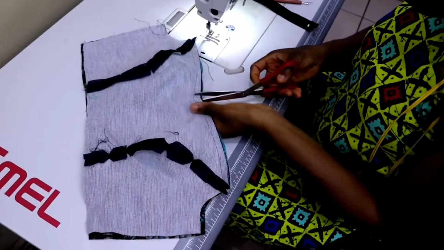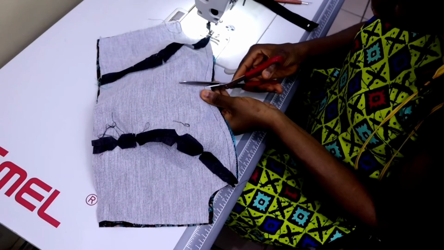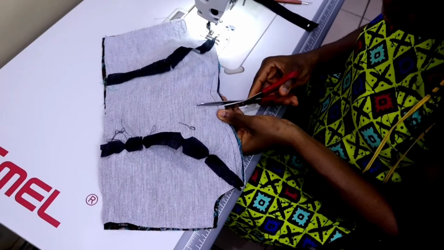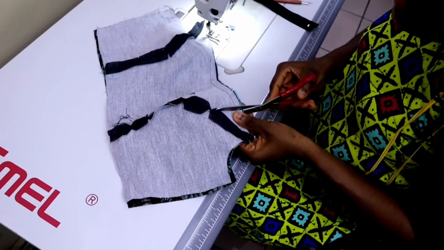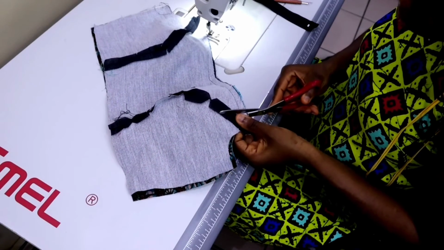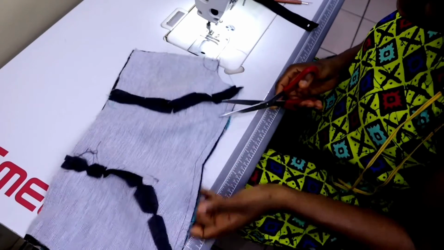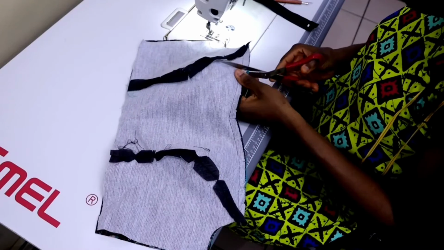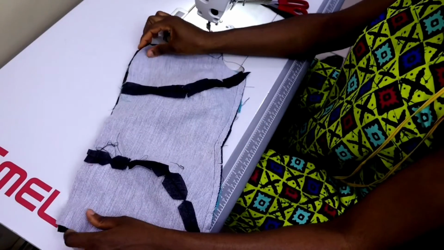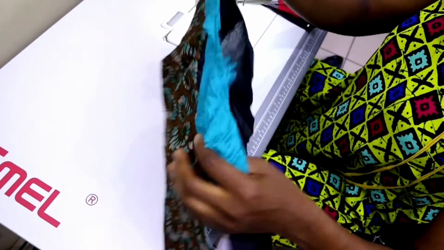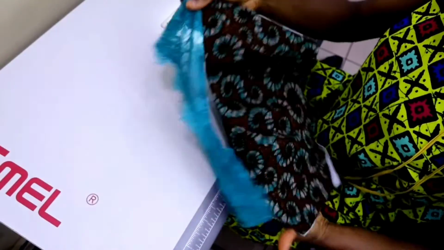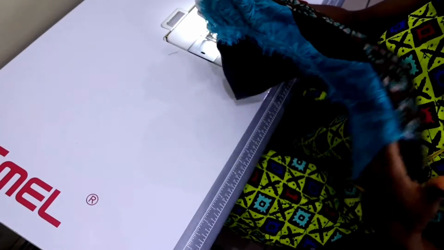Alright, so this is how it's looking. Don't forget to notch that part so that by the time you turn it to the right side, it can relax nicely. Alright, so if you turn it to the right side now, this is how it looks.